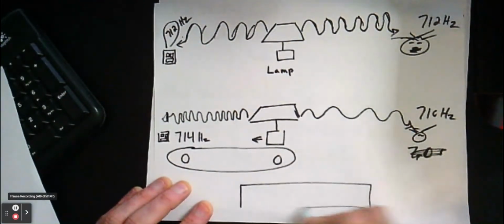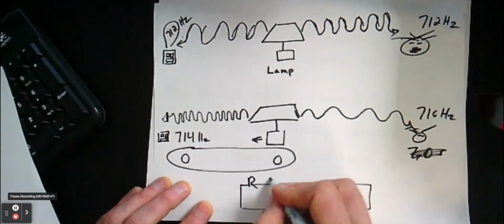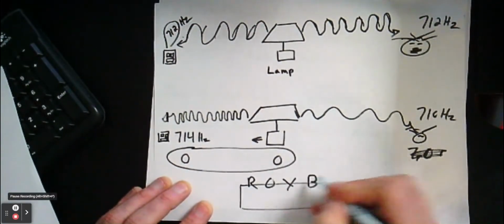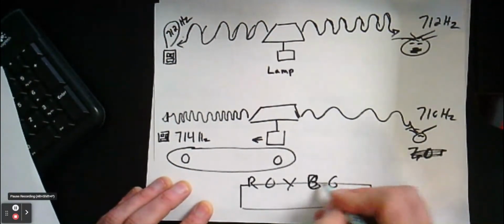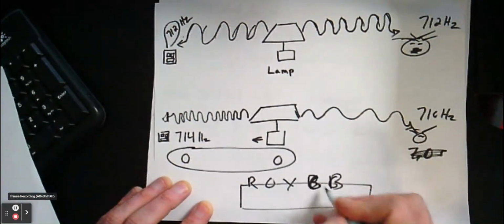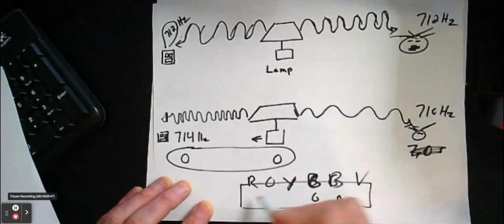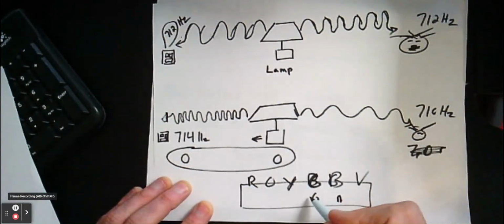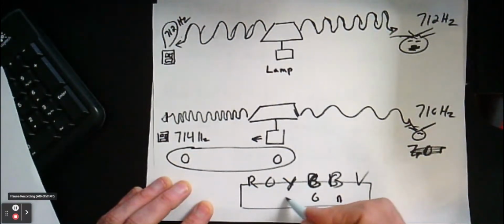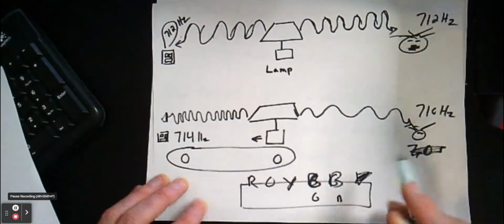because of the colors of visible light, Roy G. Biv. So anything that's moving away gets shifted this way, and anything moving towards gets shifted to the blue end. All right.